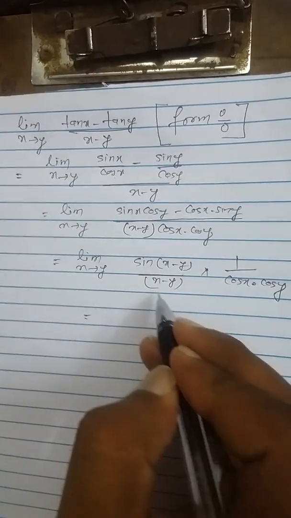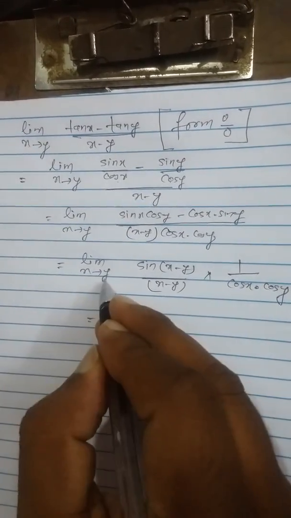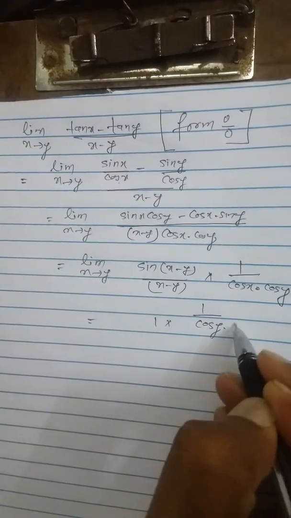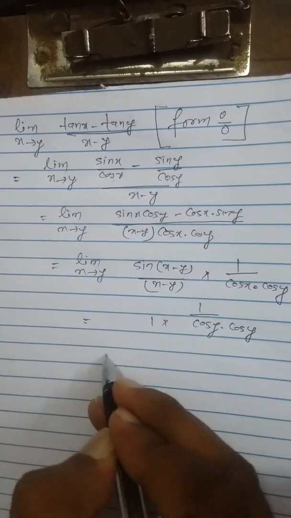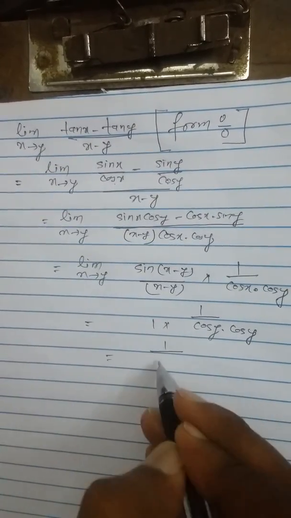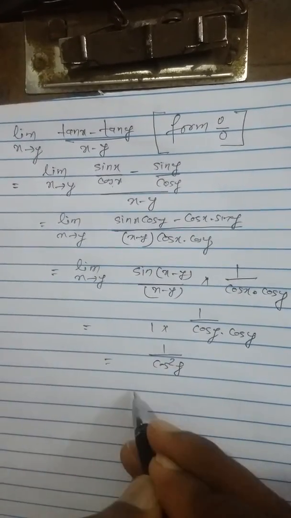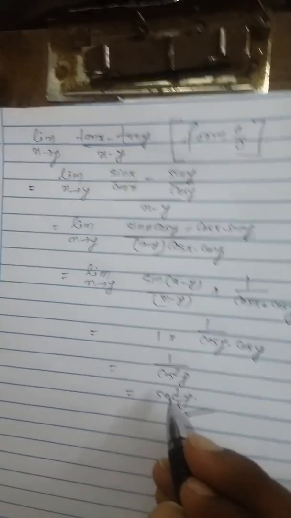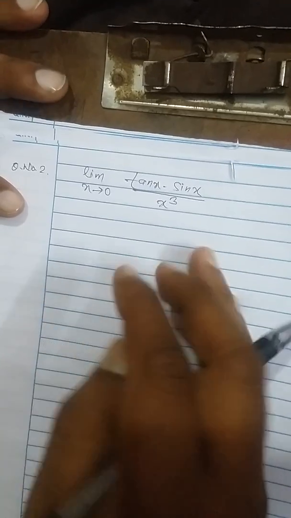By the formula sin theta by theta equal to 1, this one is 1, and if you substitute x equal to y here, it becomes 1 by cos y into cos y. So the result becomes 1 into 1 is 1 by cos square y, and this is sec square y. That's the answer. Move to the next question.